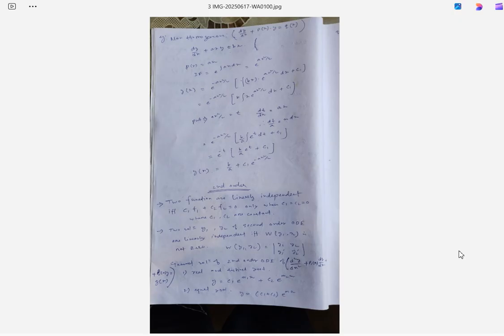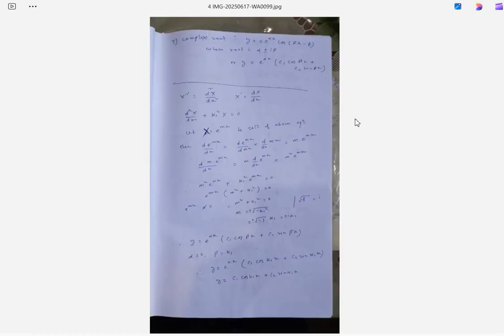Well, if the roots of this equation are real and distinct, then the solution will be y is equal to c1 e to the power m1x plus c2 e to the power m2x. If the roots are equal, then the solution will be c1 plus c2 x times e to the power mx. If the roots are complex, then we will get y is equal to c e to the power alpha x cos beta x minus phi, or e to the power alpha x times c1 cos beta x plus c2 sin beta x.